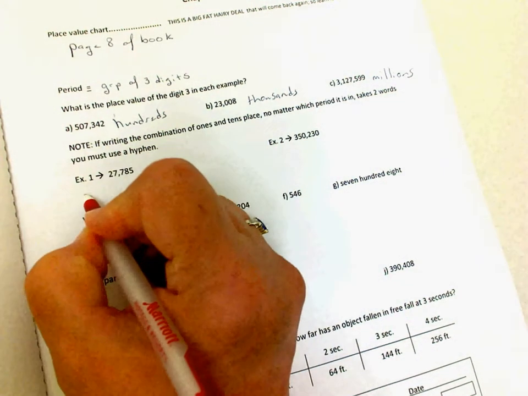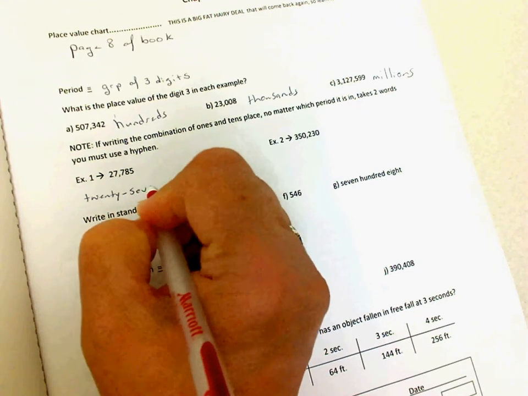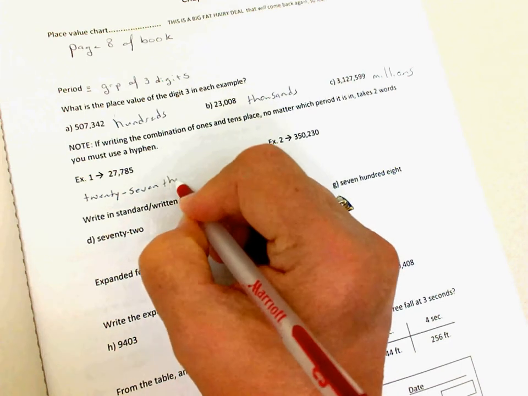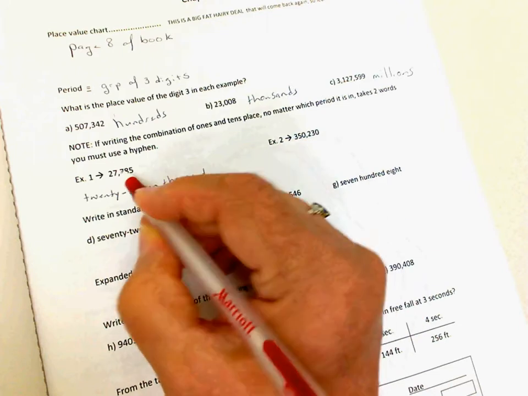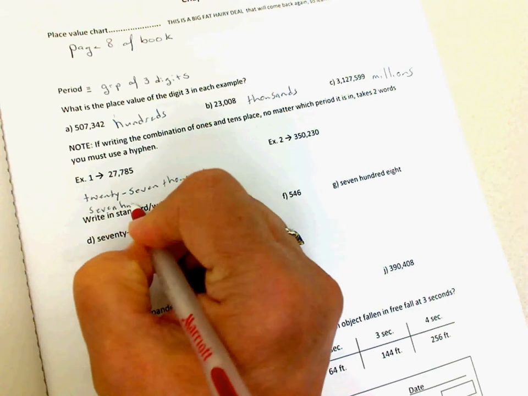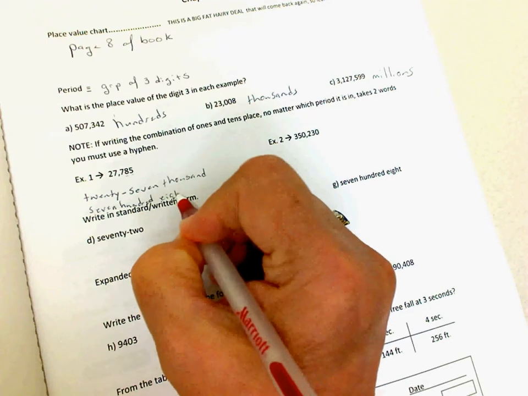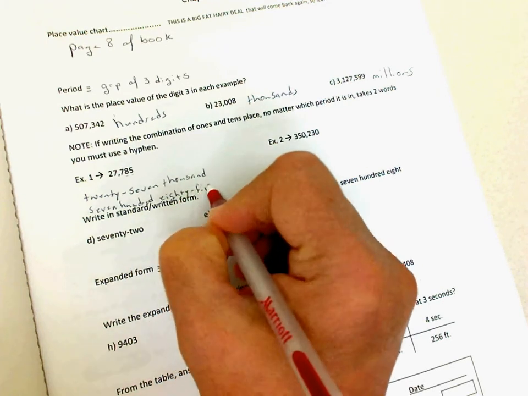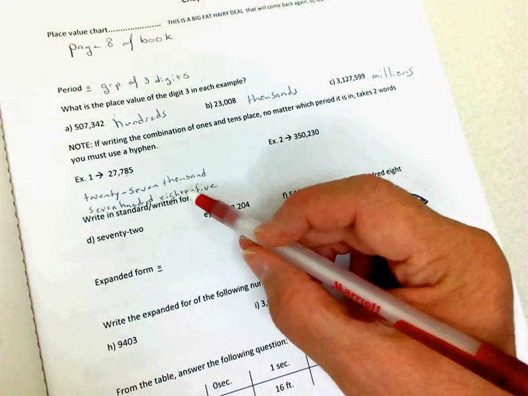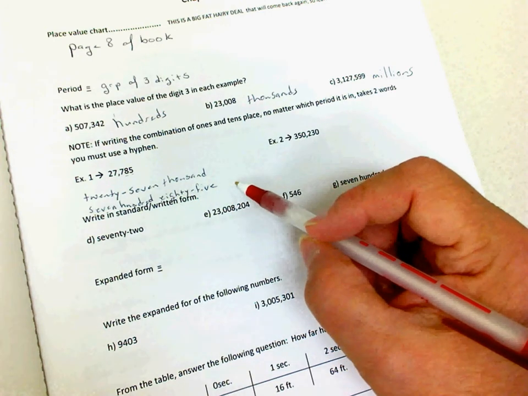So we would say twenty-seven, because it takes 2 words to write 27, thousand, and then 700, then eighty-five. Again, it takes 2 words to write it, so you have to use the hyphen. And because 785 is in the ones period, we don't have to put a word after the 5.